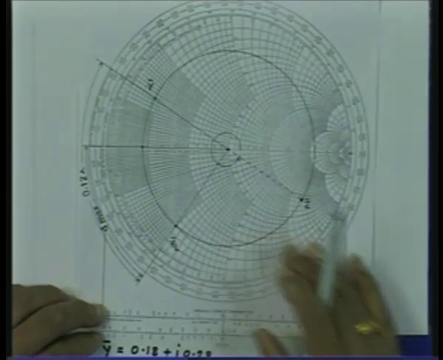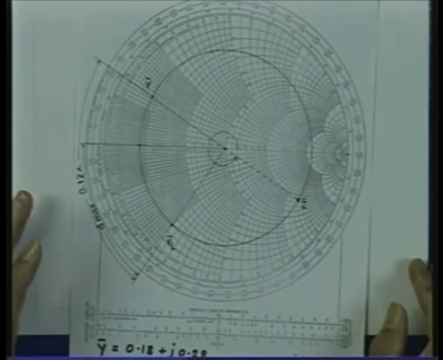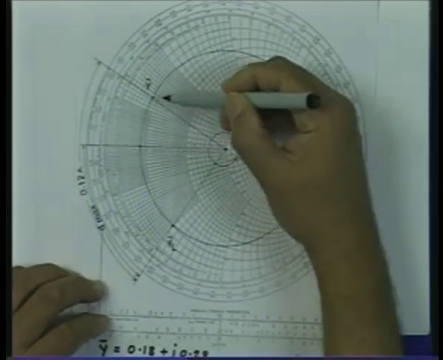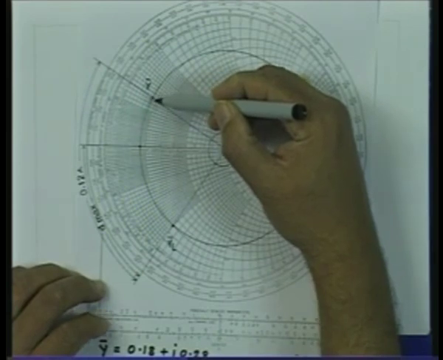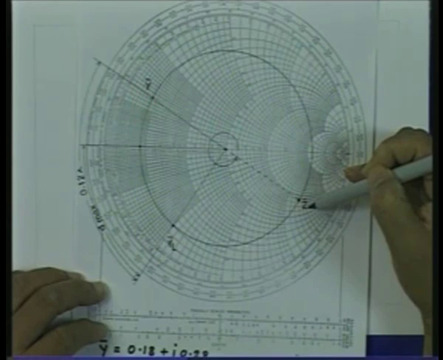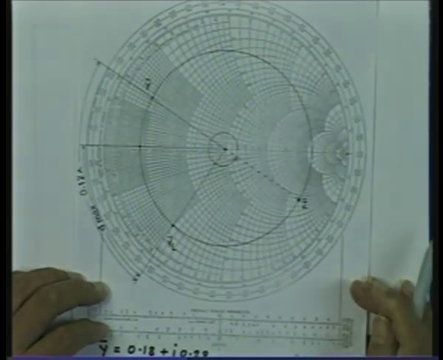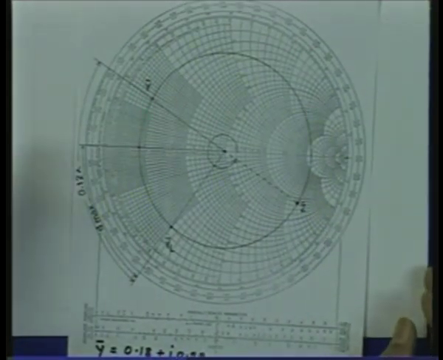So we can find one more use of the Smith chart: whatever number we have here, it inverts itself to get this number. So admittance becomes impedance and impedance becomes admittance, but essentially what it is doing is inverting a complex number.